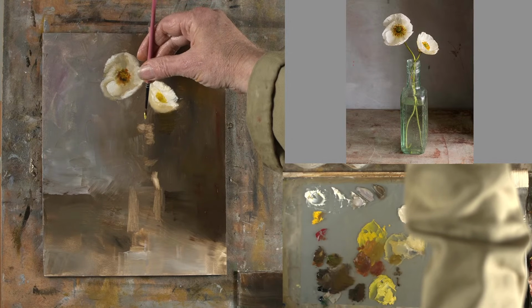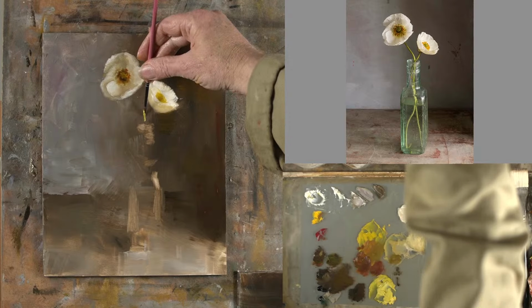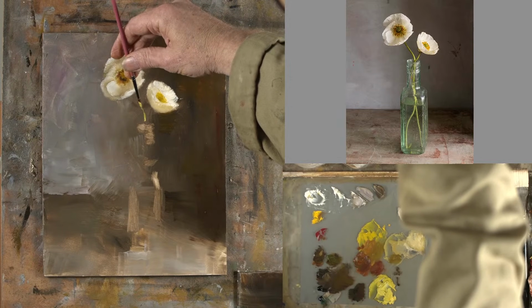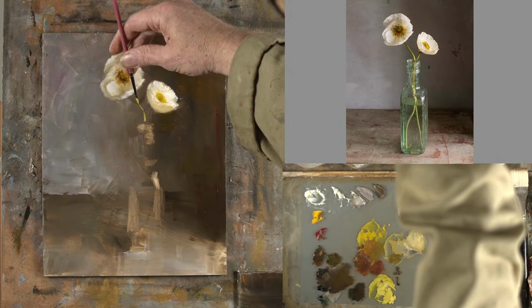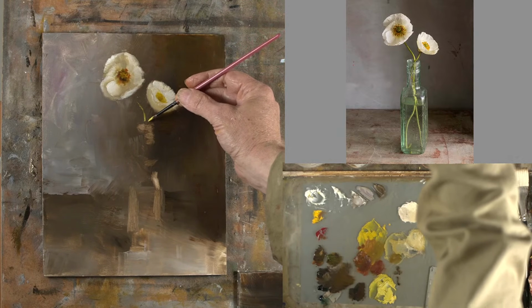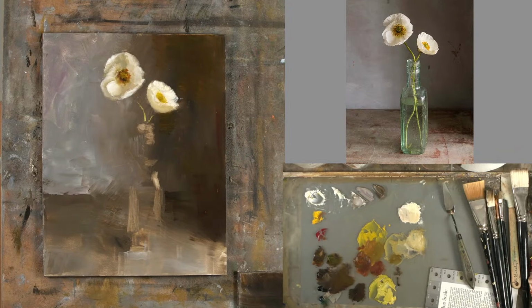So coming out of the bottle, there's a highlight of the stem. It comes up and just a suggestion of one on this side. And a slightly darker, slightly bluer green.